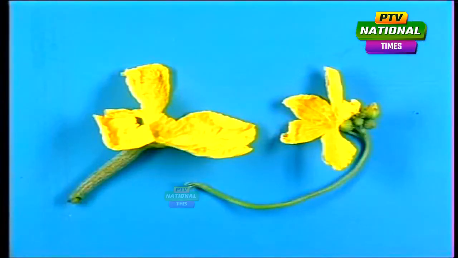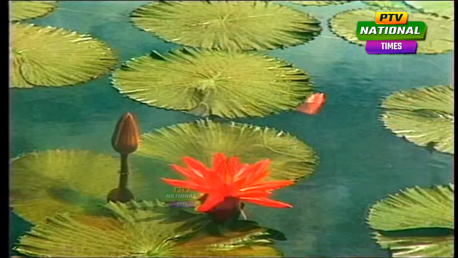Unisexual flowers. These are the flowers which have only one reproductive organ, meaning either male or female, that is stamen or carpel. An example of that flower could be cucumber or gourd. Next is bisexual flower or hermaphrodite flower. These are the flowers which have both the reproductive organs, meaning male and female. That is, both the stamens and carpels, if present in a flower, it is called bisexual or hermaphrodite flower. An example of that could be water lily or rose.